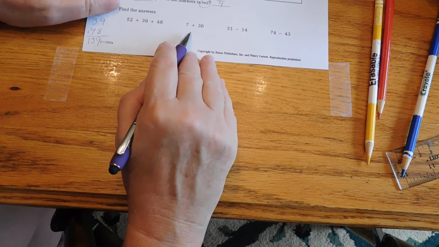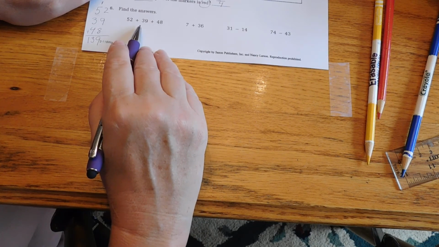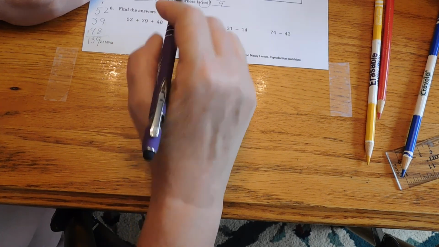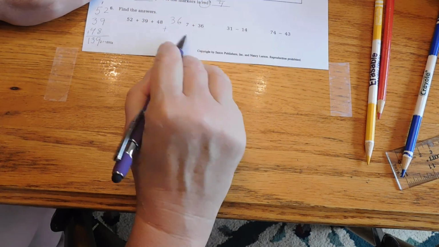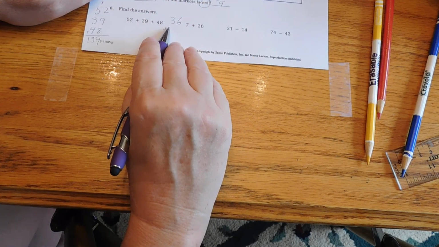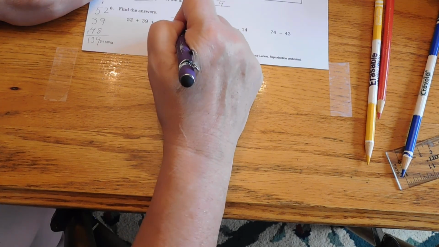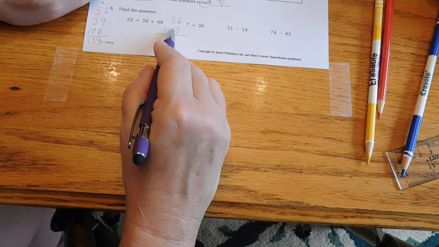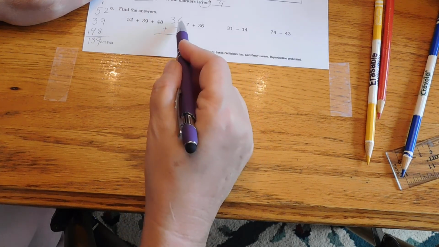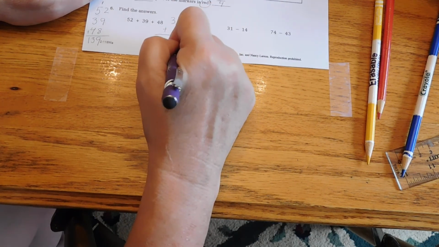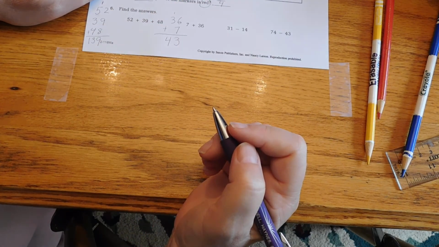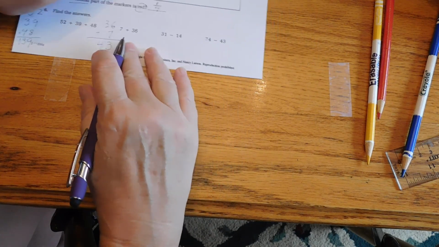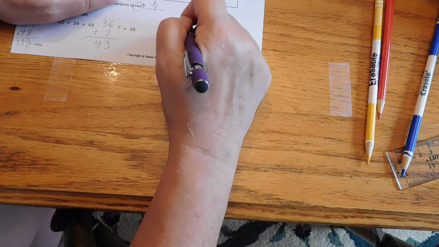What makes this one tricky? The numbers are way easier than this one, but notice that the 7 is in the 1's place. So when I write my 36, I have to be sure and write my 7 under the 6 and not under the 3, because it has to be under the 1's place. Okay? And we just leave this blank because there are no 10s in 7. 6 plus 7 is 13. So the answer is 43. Okay, we'll do these last 2 and then we'll be done.